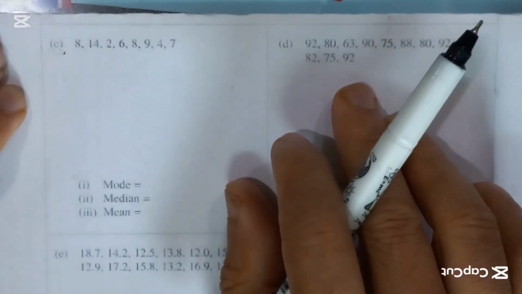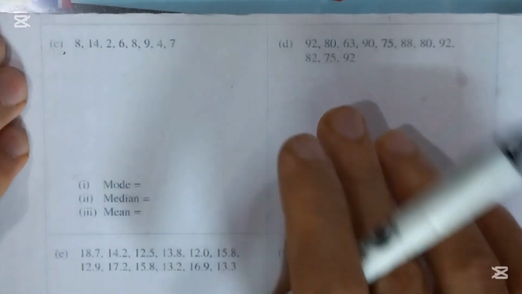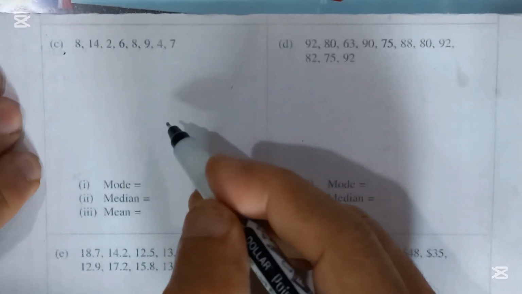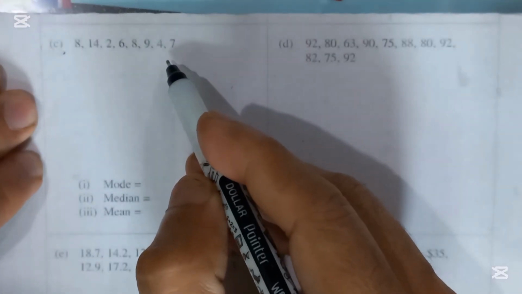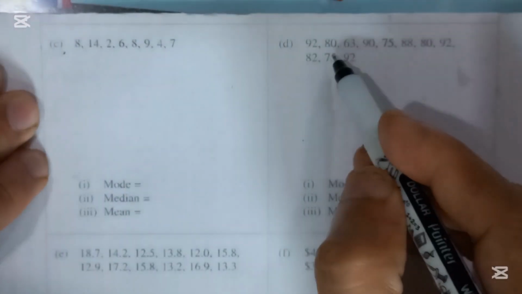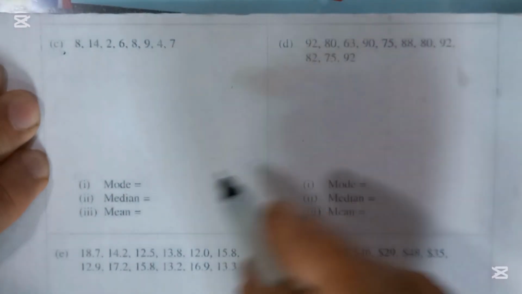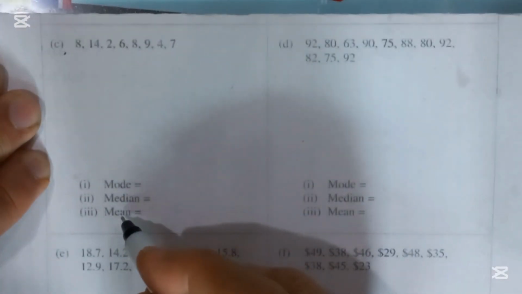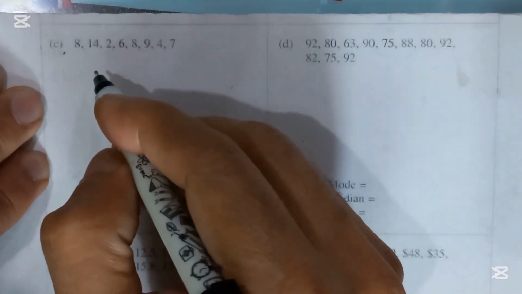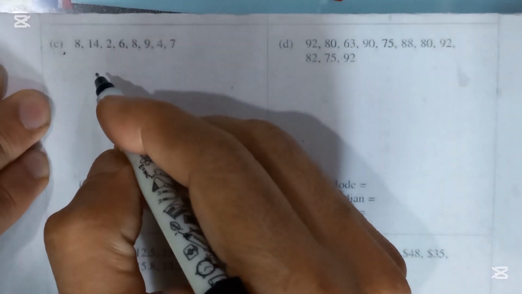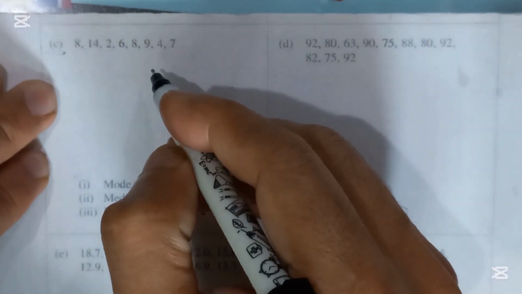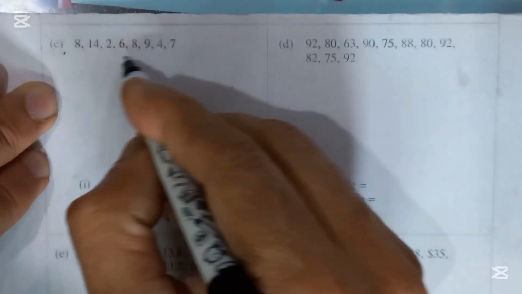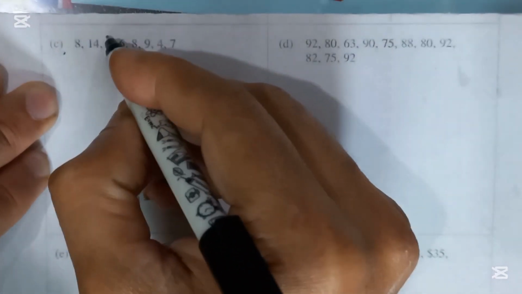Okay, students, we will do different types of questions to get a grip on this topic. Whenever this kind of data is given, it is called raw data, in which shuffled values are given. If the requirement is mean, median and mode, the first step will always be to arrange the data in ascending order. So we will arrange the data in ascending order first.